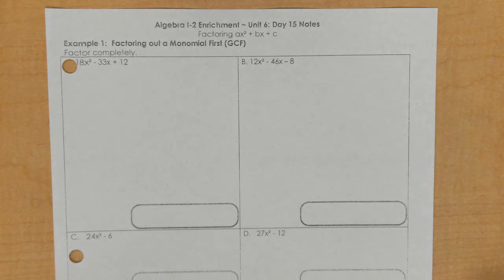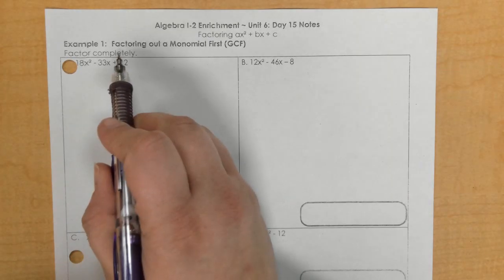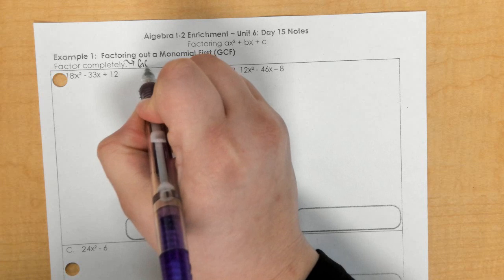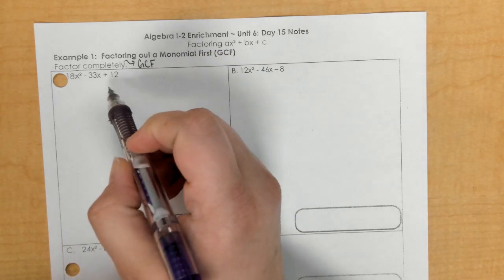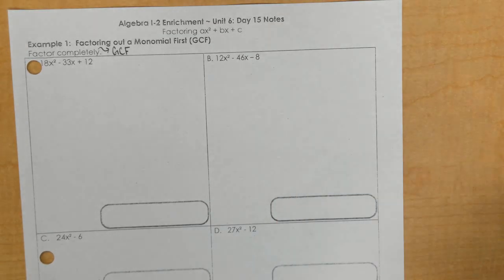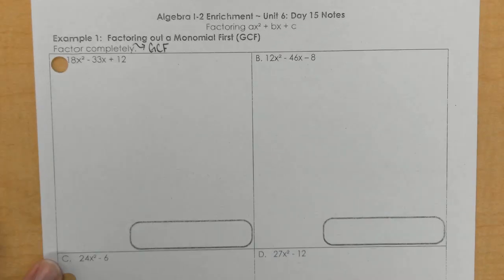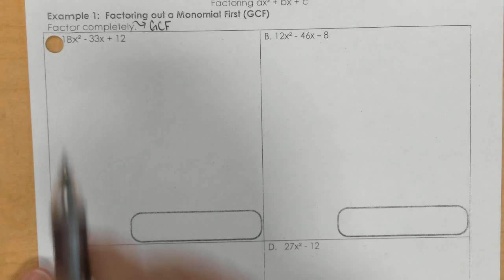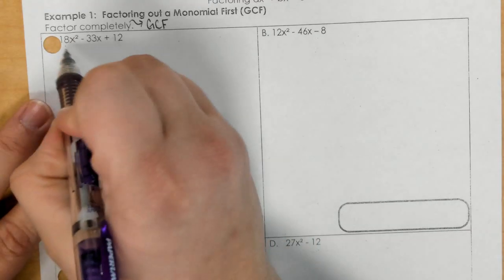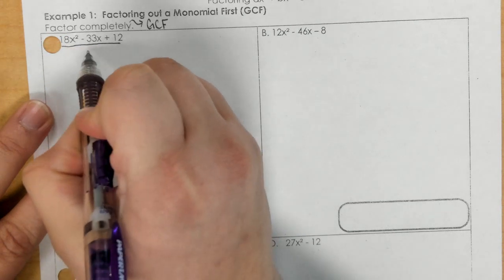For day 15, example 1, you want to factor out a monomial. The word completely in the directions means that you are definitely looking for a GCF. So in every one of these problems, A, B, C, and D, you need to find a GCF first. So for letter A, I look to see, okay, what number goes into 18, 33, and 12 evenly? And that has to be 3.